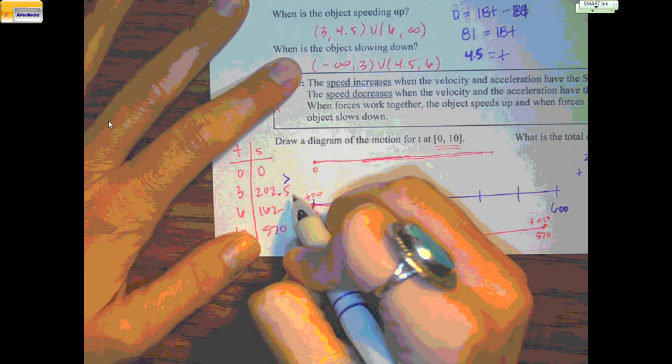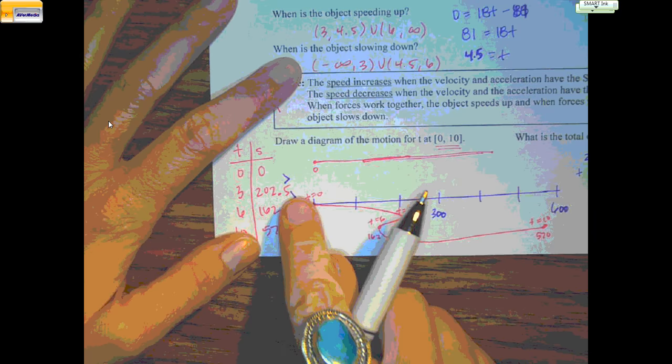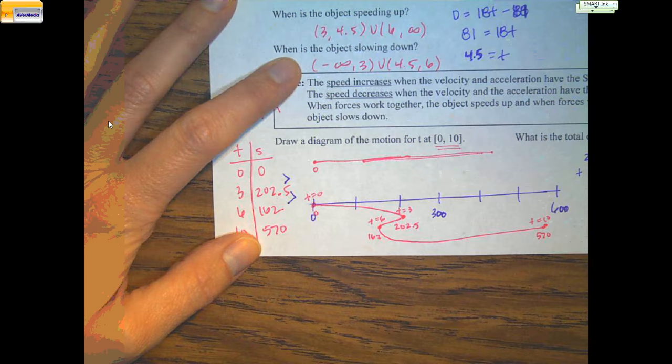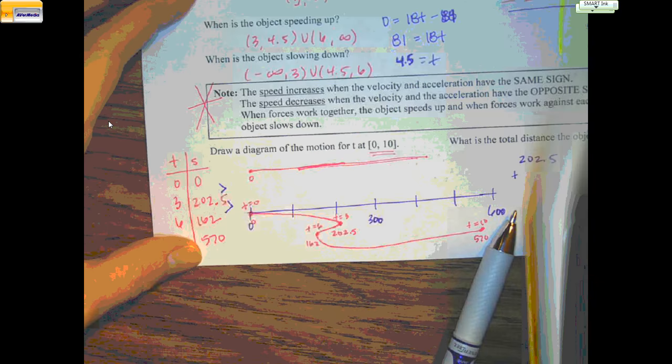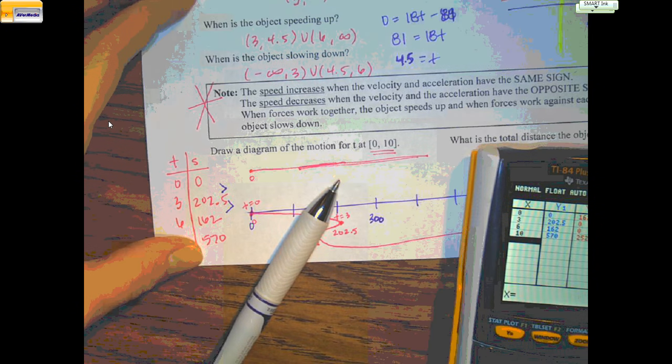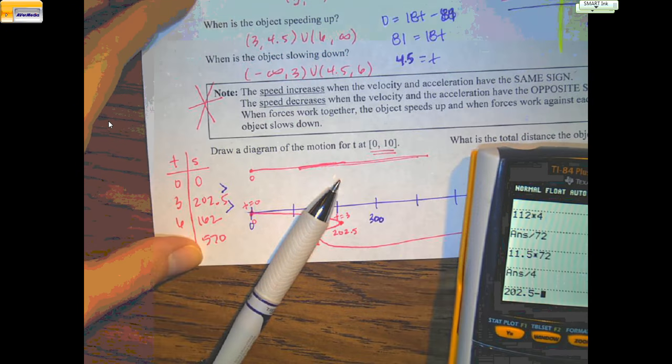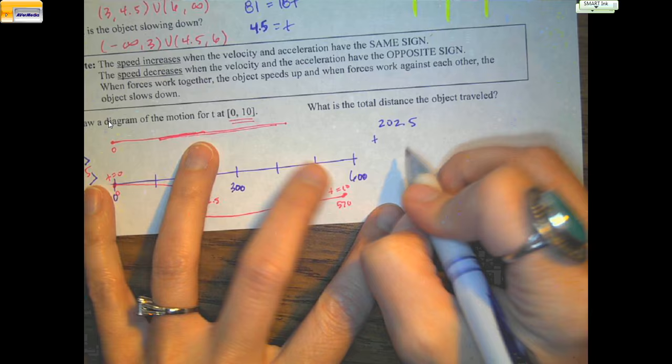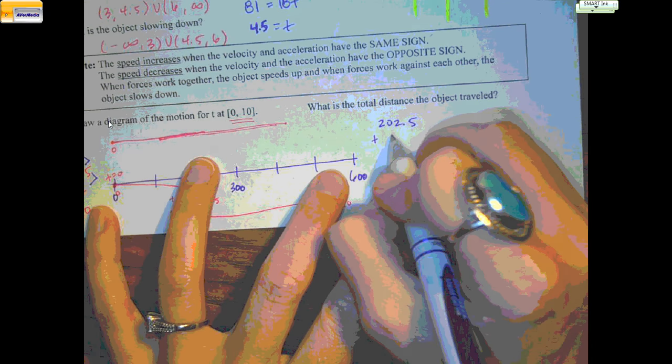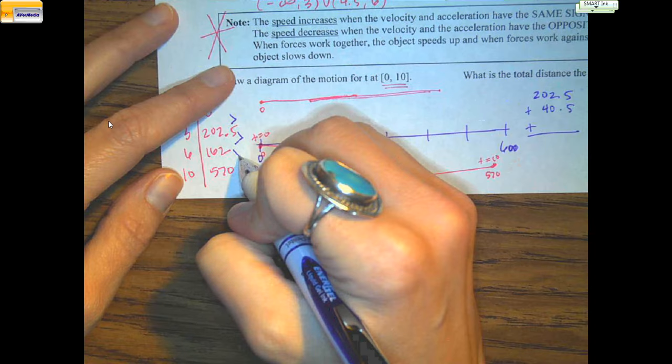Plus, how do I know how far I've gone from 202.5 to 162? Subtract. So grab your calculator and let's subtract. So 202.5 minus 162. I've gone 40.5 meters. Plus, how do I know how far I've gone from 162 to 570?